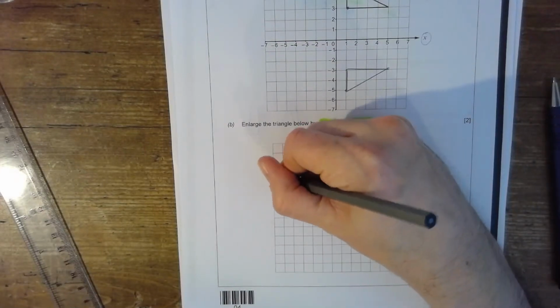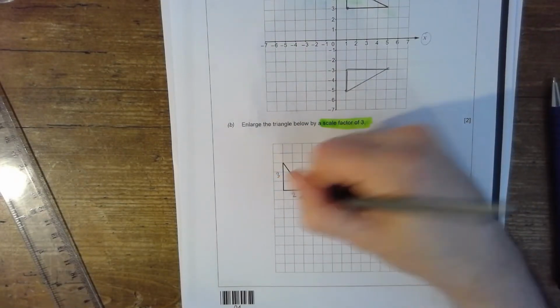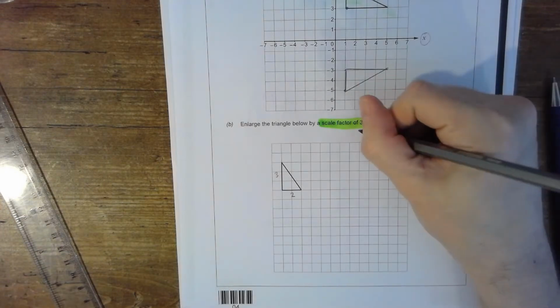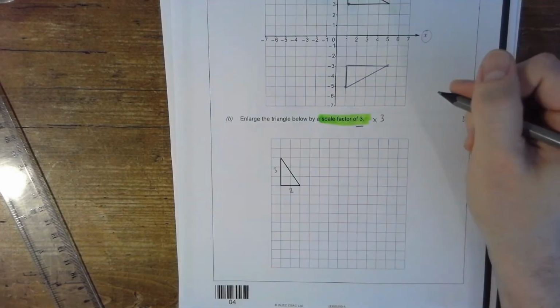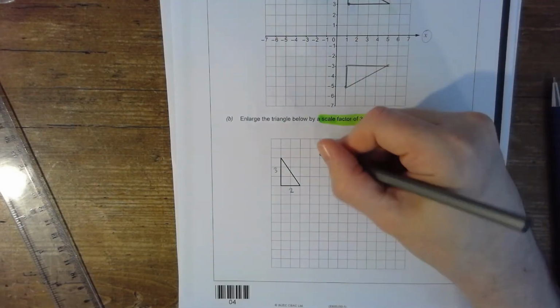But go and count the sides, the straight sides of the original. You've got a 3 by 2 triangle. Scale factor 3 means 3 times bigger. So now it's got to be 9 by 4. So I've got to have quite a bit of space.